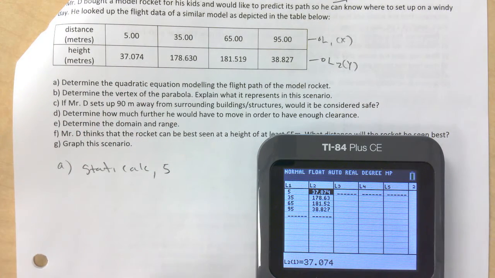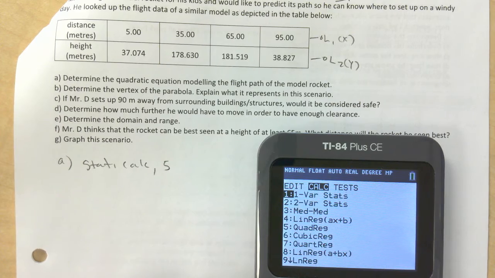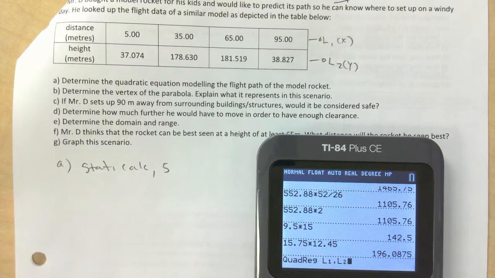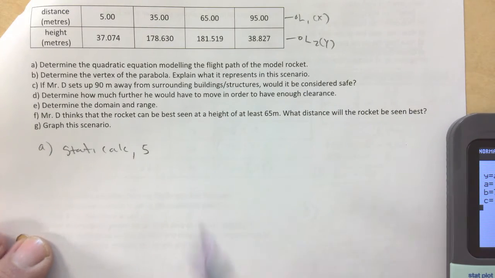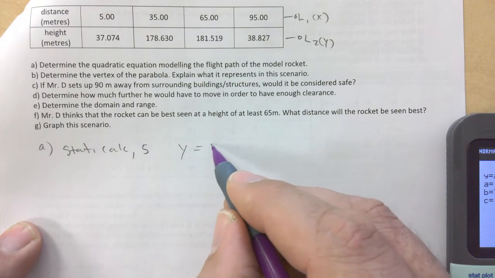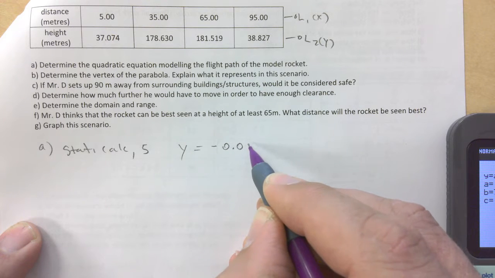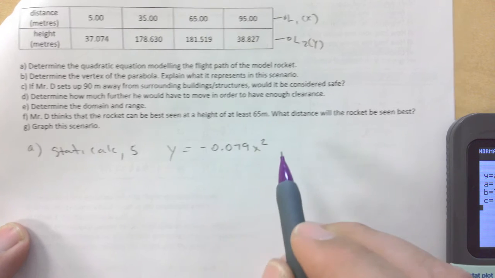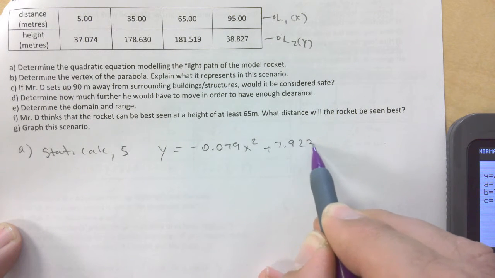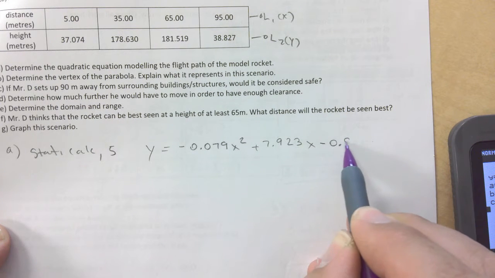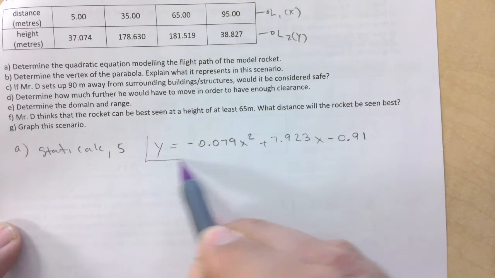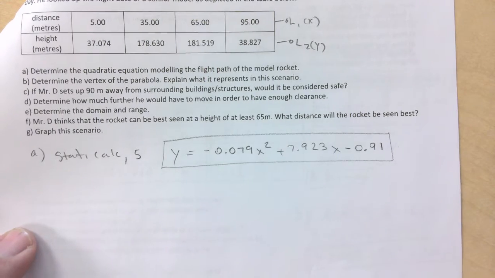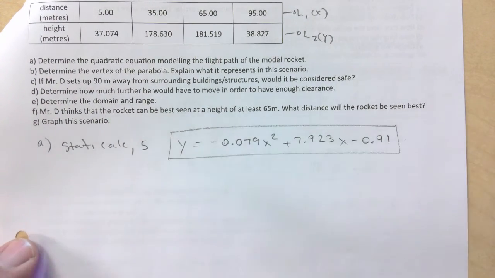Okay, so we're good. I'm going to perform the regression. So there it is. Negative 0.079 x squared plus 7.923x minus 0.91. Okay, so that's our equation. And we just basically followed the points that they're giving us, okay?